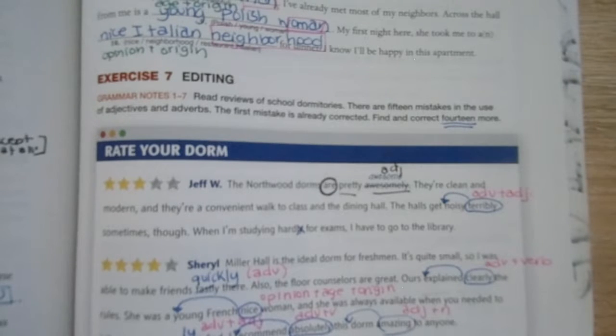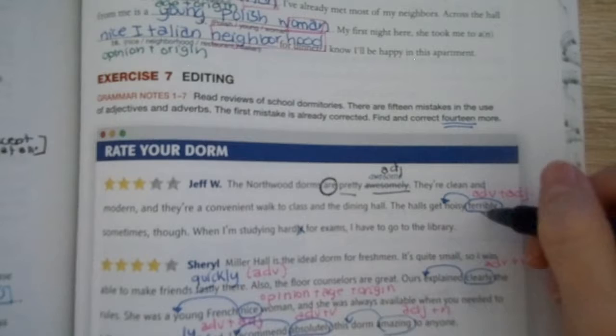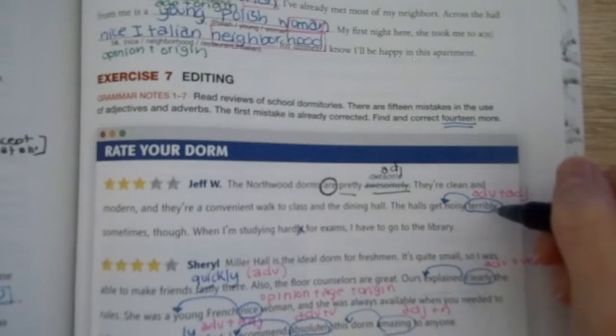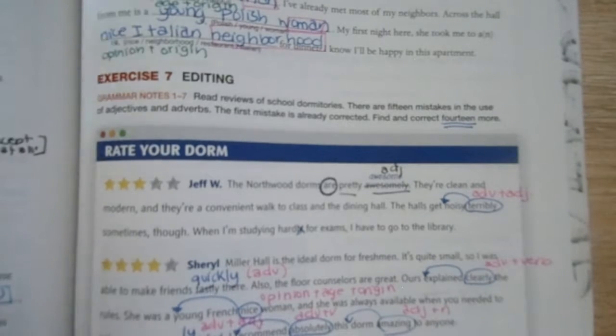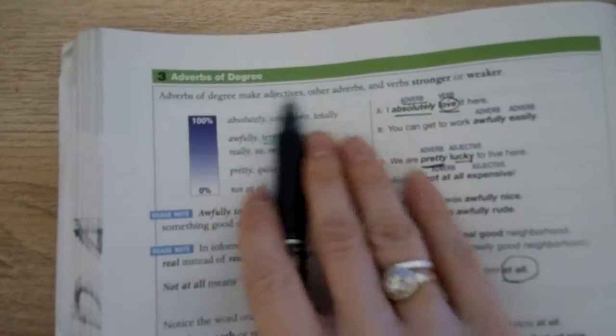The halls get terribly noisy sometimes though. When we have an adverb of degree, it has to go before the adjective. And if you want to take a look, this is on page 264. See adverbs of degree.